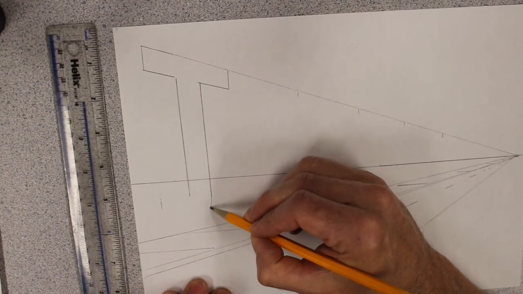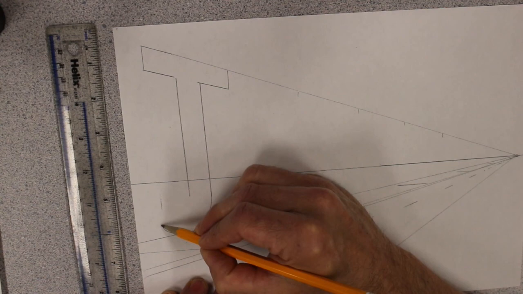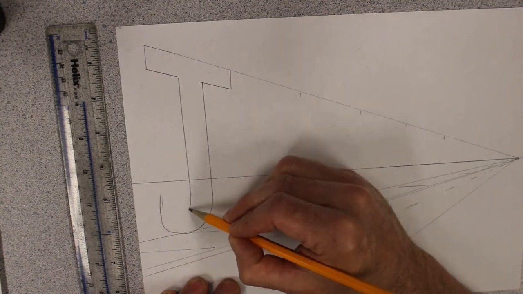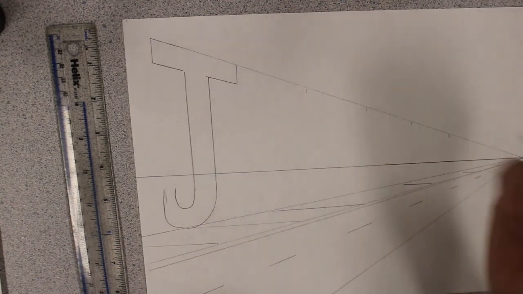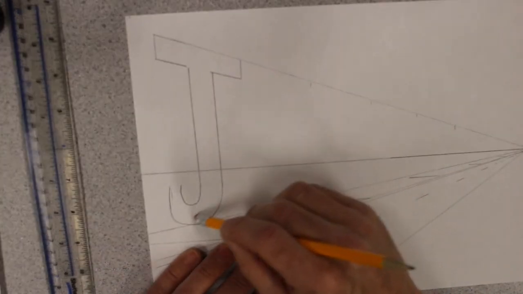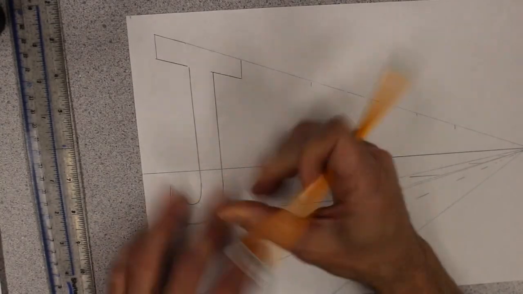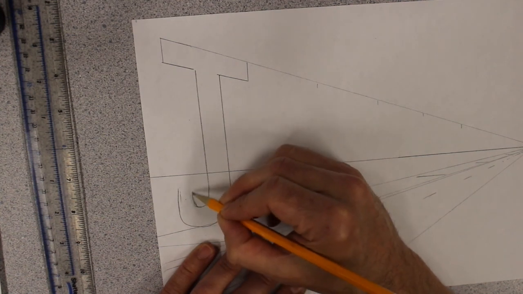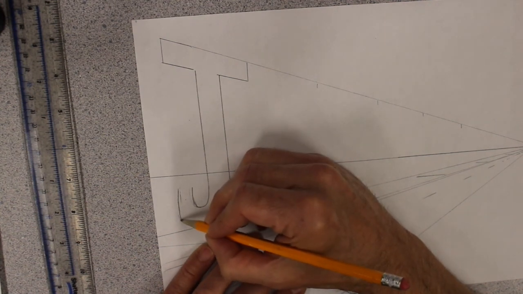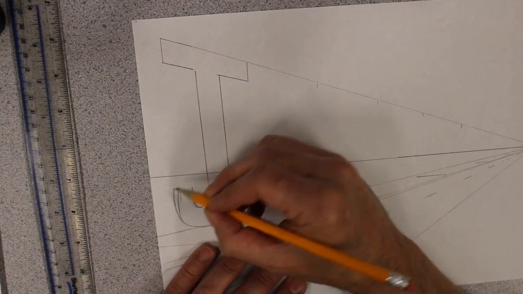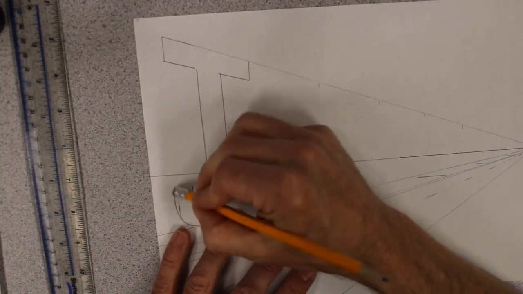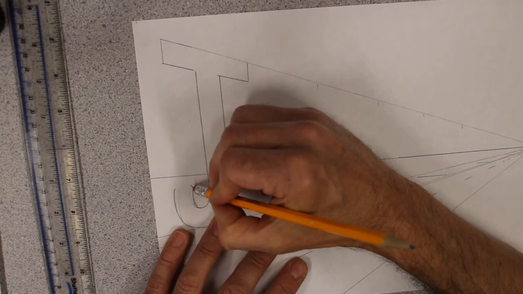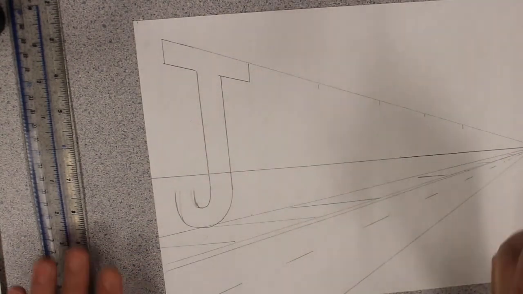All right. Then we've got to curve this part. It's going to look a little funky at first. So we want it to be the same thickness as we go around the corner across. That's the tricky part on these letters. You just keep adjusting it until it looks somewhat right. There we go. Okay, we're going to colored pencil it and hide a lot of that.